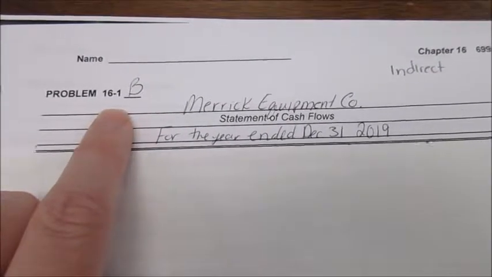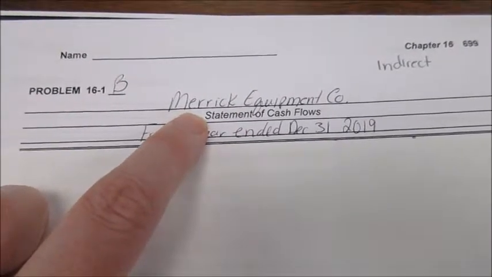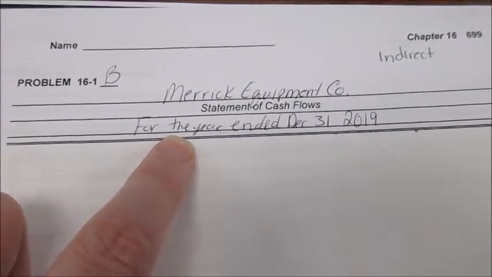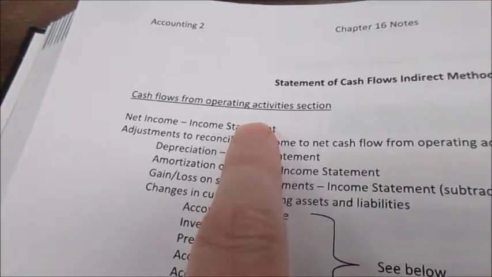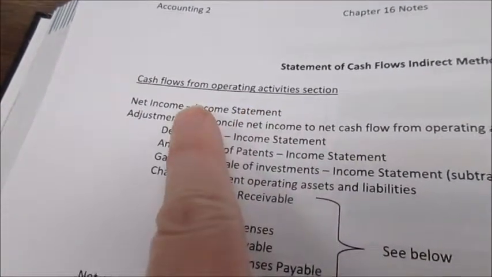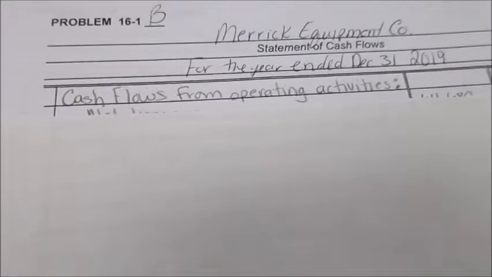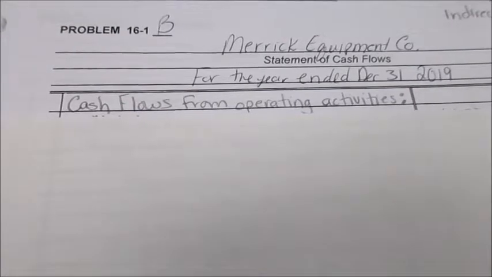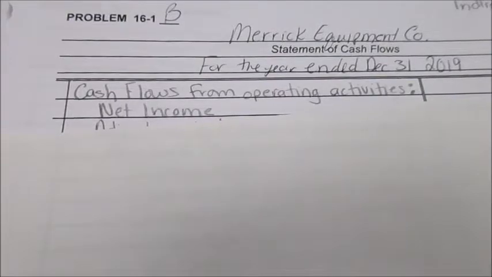So we're at 16-1B. We first do our three-line heading. Our company name is Americ Equipment Company, and it's for the year ended December 31st, 2019. Now, based on our note sheet from the portal, we're going to start with the words cash flows from operating activities, with a colon at the end of it, and then the first line is going to say net income.